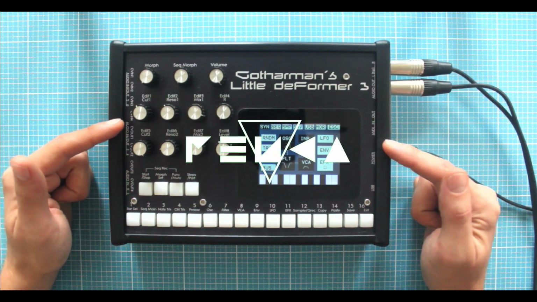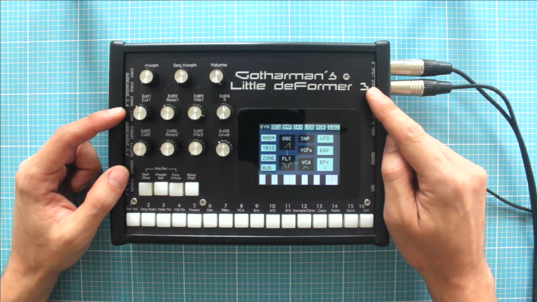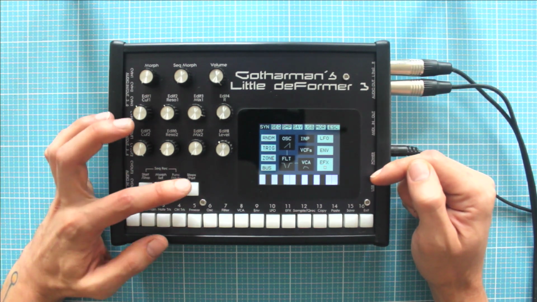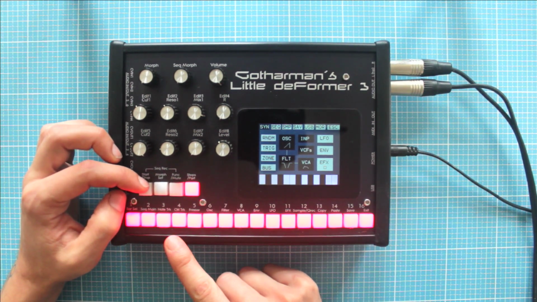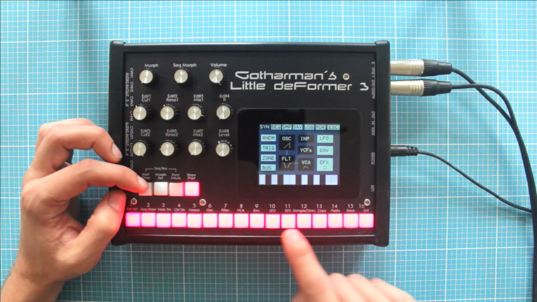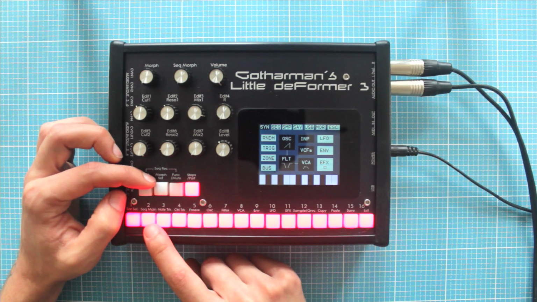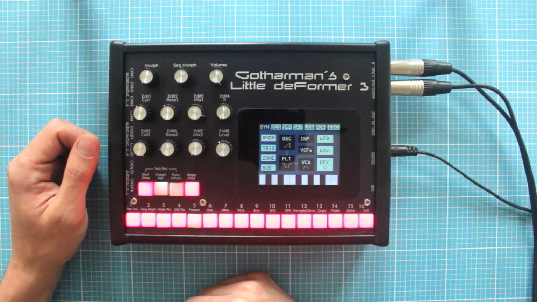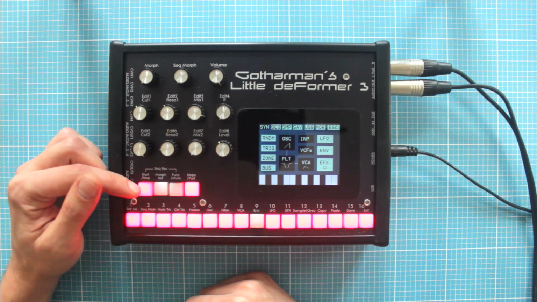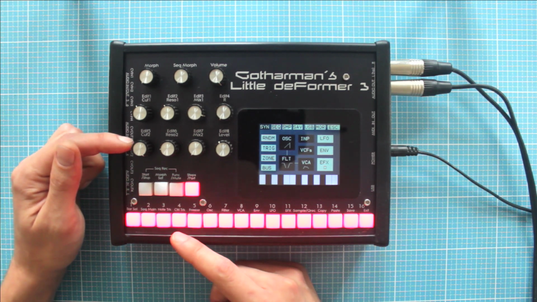Hi, last week we saw together how you can make some simple FM sound with a Gotharman LD3, and we built this 16-step sequence with a random drum sound on each step, since on each step a random number generator gives the three operators a new random value, and it sounds like that. So let's use this and make more useful material with it.